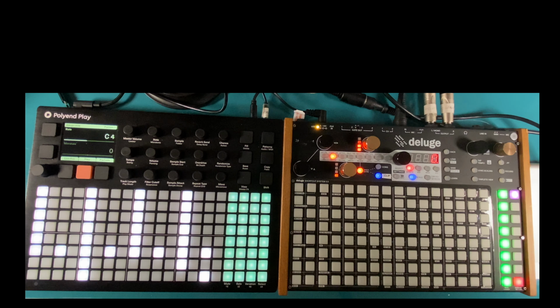Okay, on the right here we've got the Synthstrom Deluge from New Zealand, and on the left we've got the Polyend Play from Poland. And obviously, as you can see, I own both these instruments. The other day I was thinking it would be really good to use the sequencing capability of the Polyend Play in tandem with the Deluge.